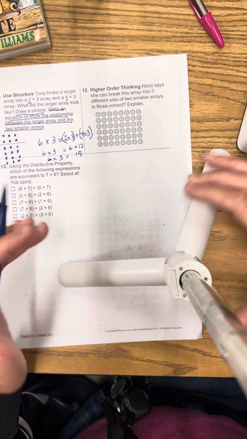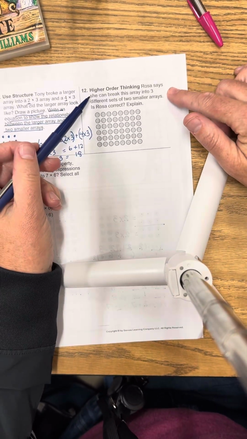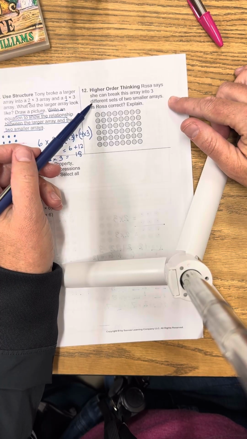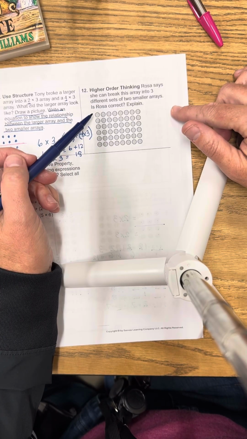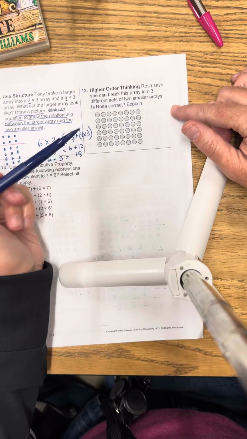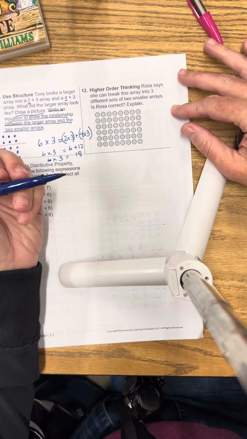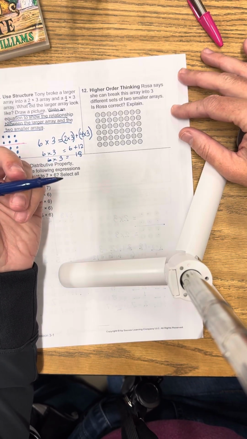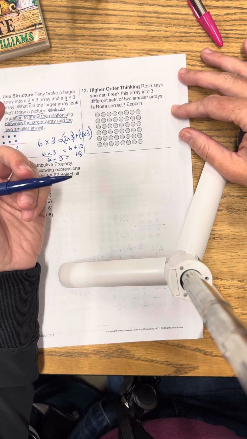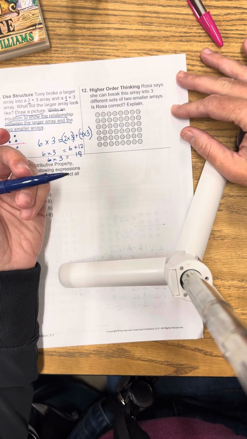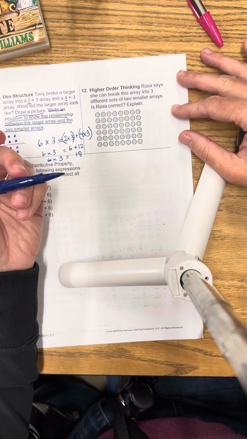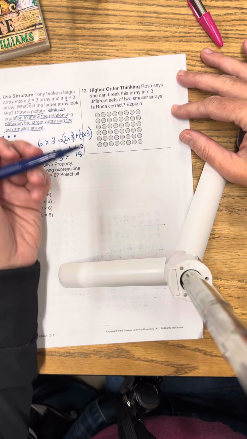Okay, with higher order thinking, Rosa says she can break this array into 3 different sets of 2 smaller arrays. Is Rosa correct? Yes.